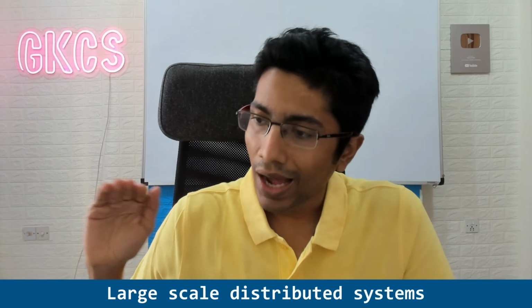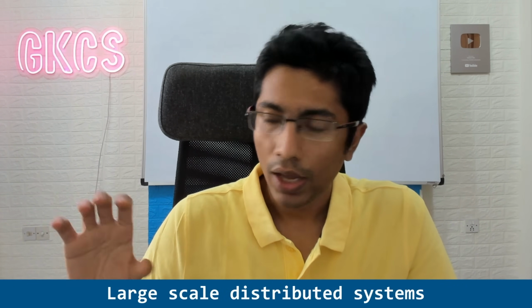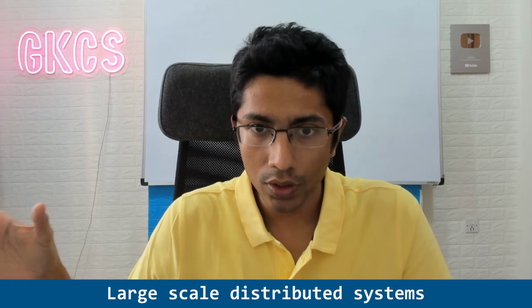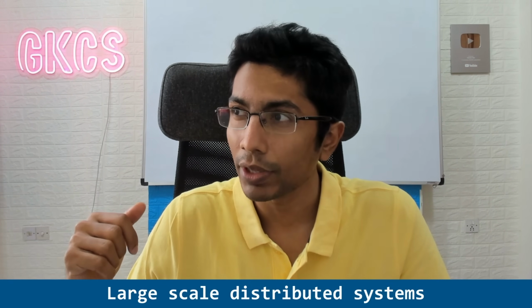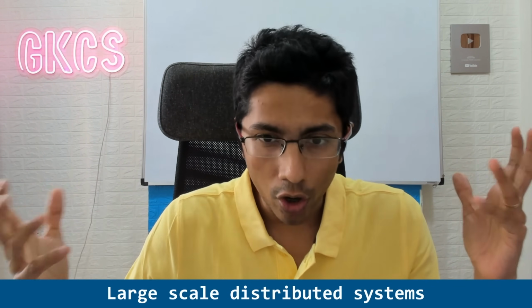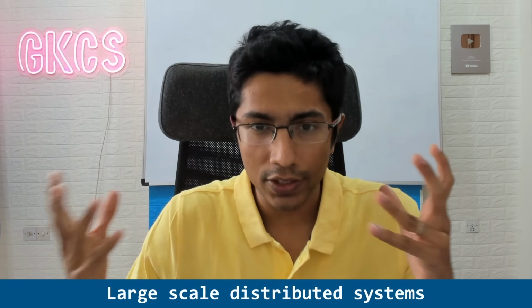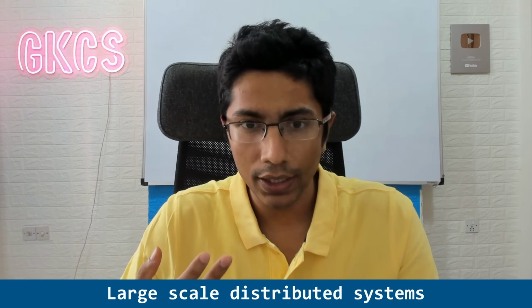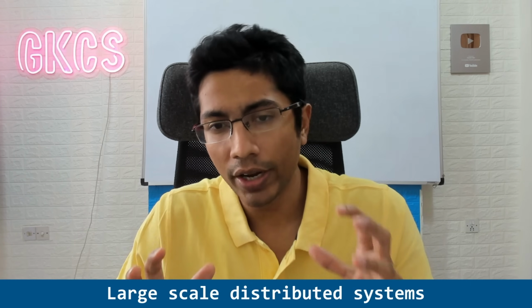At the end of this course, you'll be able to identify some basic engineering design patterns which are used to design large-scale distributed systems. Let me define each of these terms in detail. Large-scale distributed systems. As the first part of the term says, large scale, meaning that something which is being used a lot or is very intensive in terms of compute or data or any computer engineering principle.